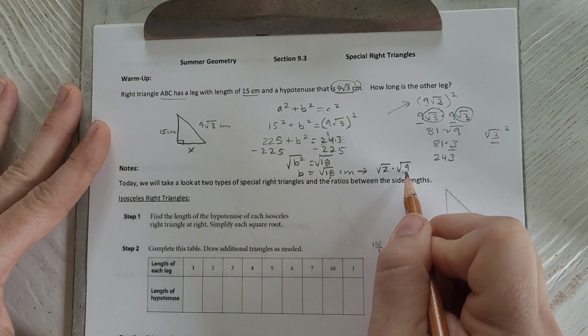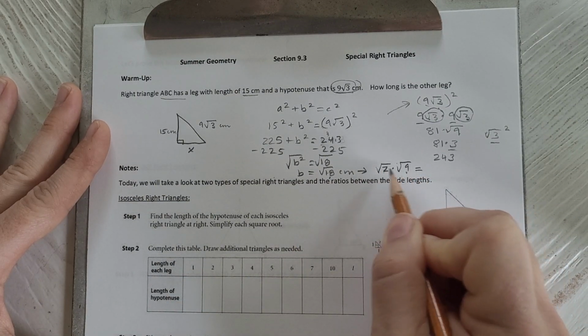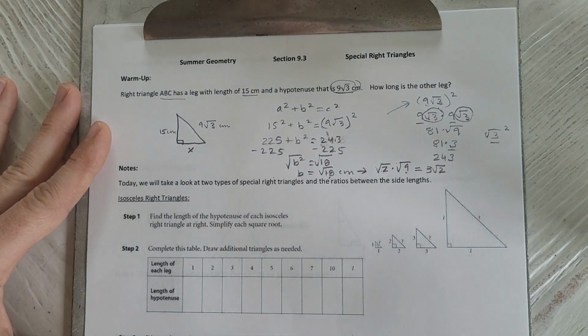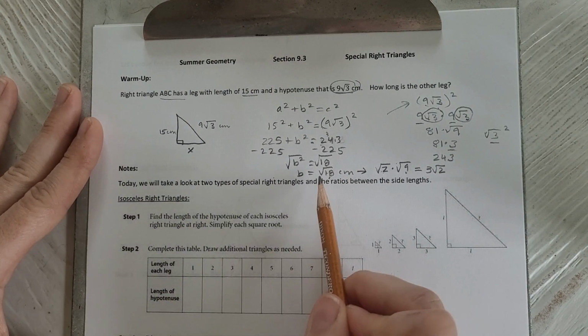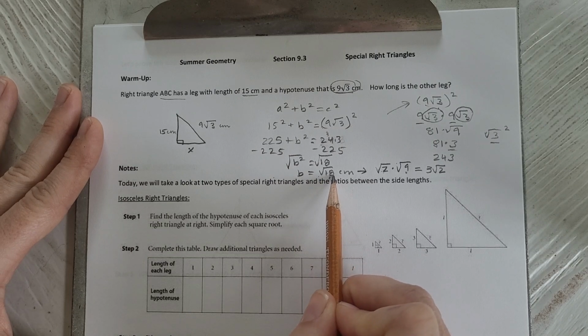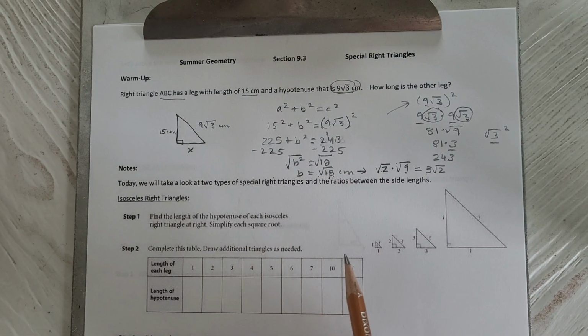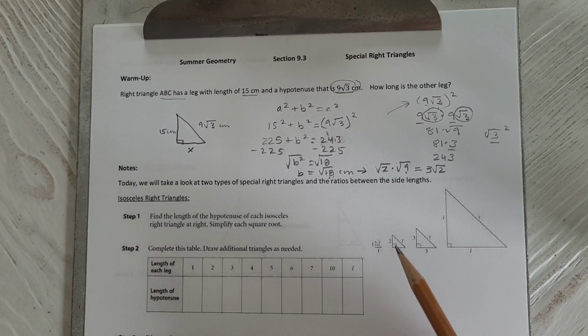And since the square root of 9 is 3, this is the same thing as saying 3 times the square root of 2. If you punch in the square root of 18 in your calculator and get a decimal, and then also punch in 3 times the square root of 2 to get the decimal, you will notice those are the same decimal value.